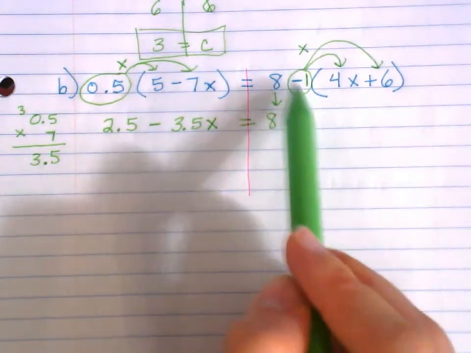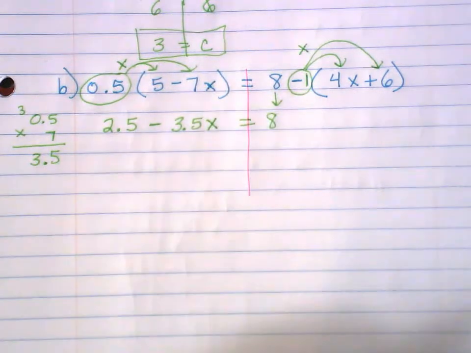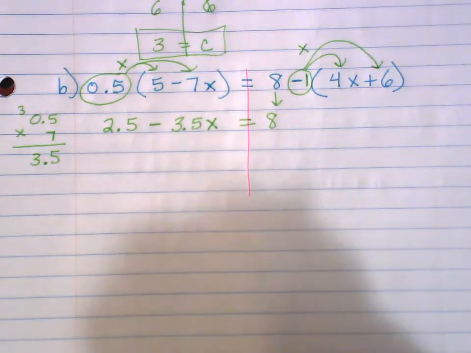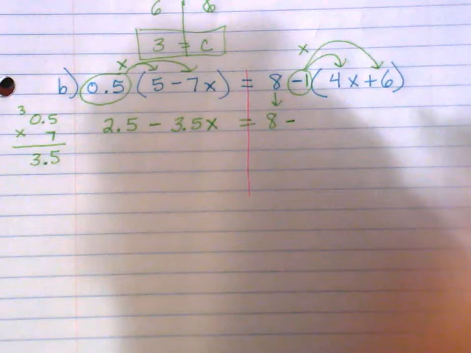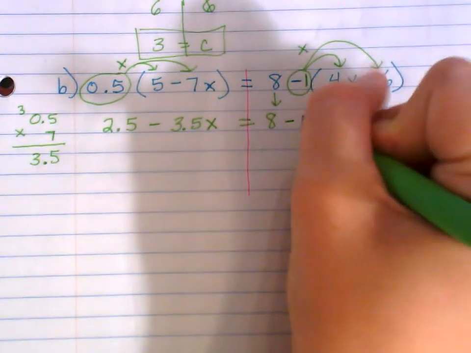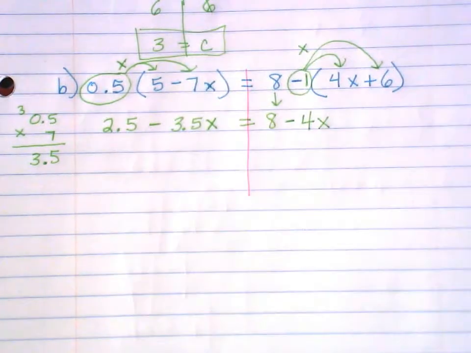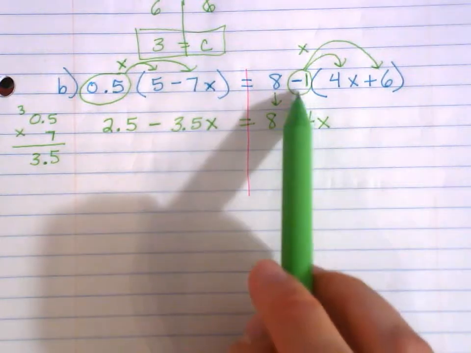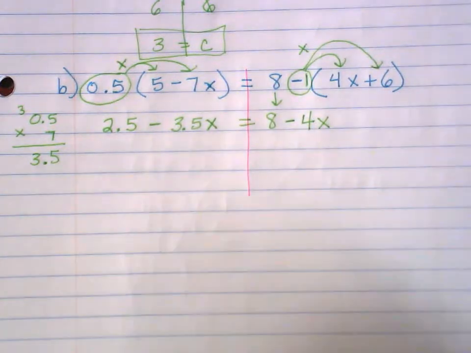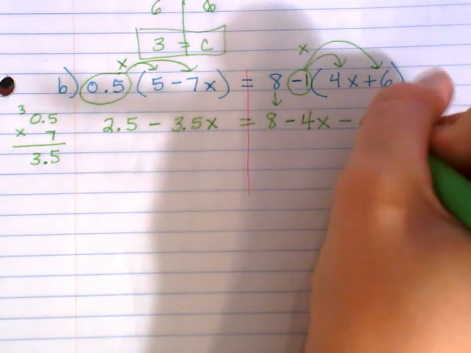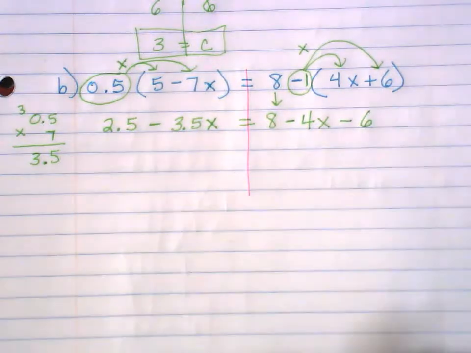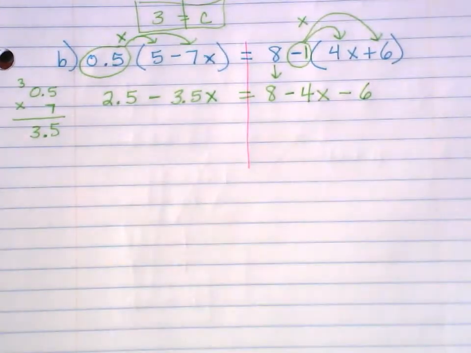So what's a negative, or negative 1 times 4x? Negative times a positive is negative. 1 times 4x, so that's negative 4x. Okay, what's a negative, or negative 1 times a positive 6? Negative 6. Awesome. Okay, so the first step is done. We got rid of the parentheses, we distributed.